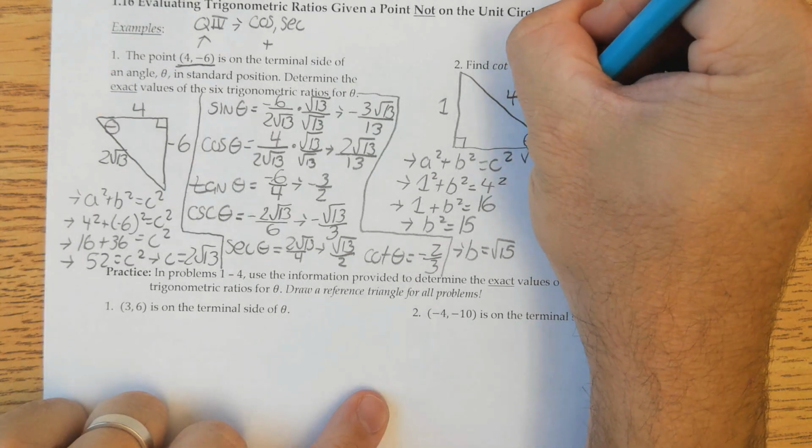Shoot, that's too close. Sorry. So square root of 15 here.